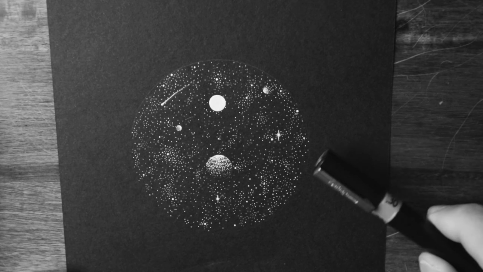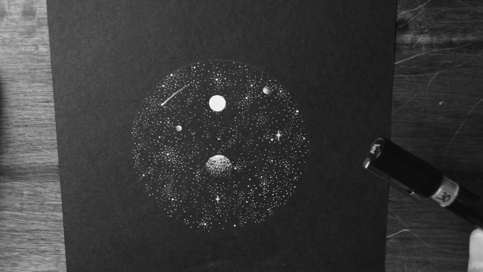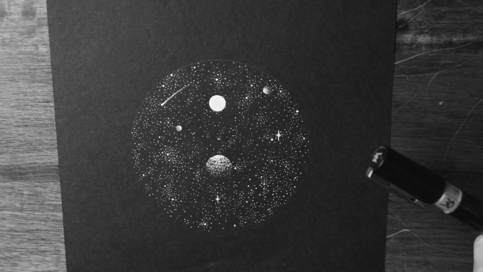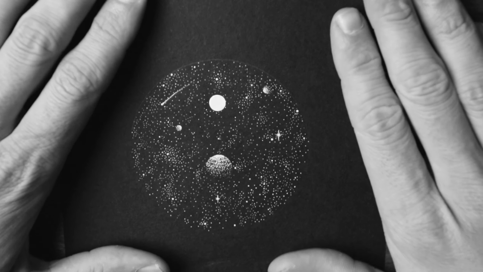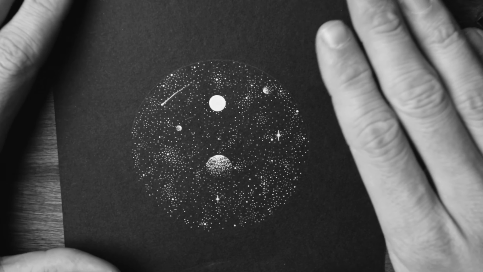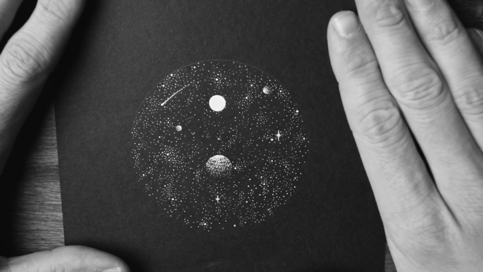Started with a simple composition. You added 3 planets, a shooting star, and the drawing, I think, already looks much cooler. But I'm sure you guys create much more beautiful things with this technique and much more beautiful compositions.